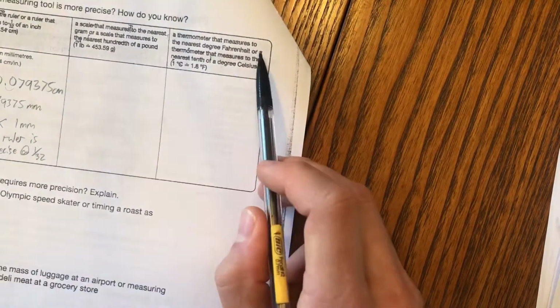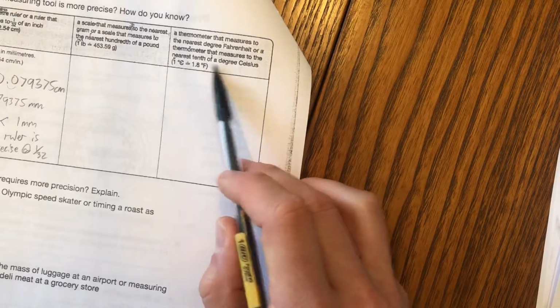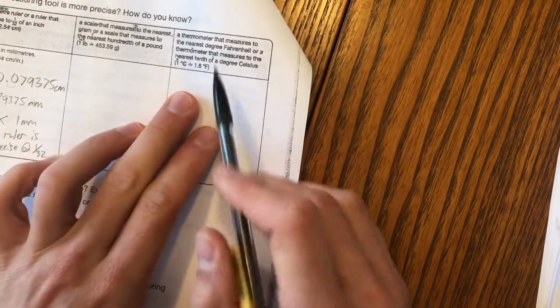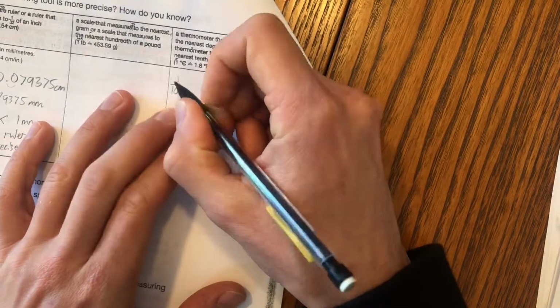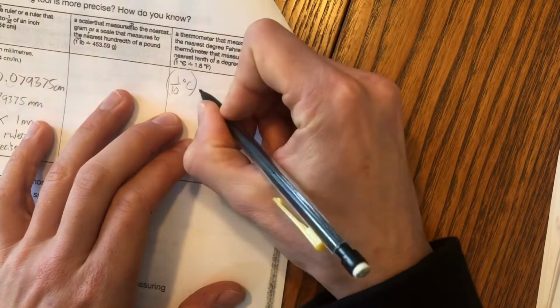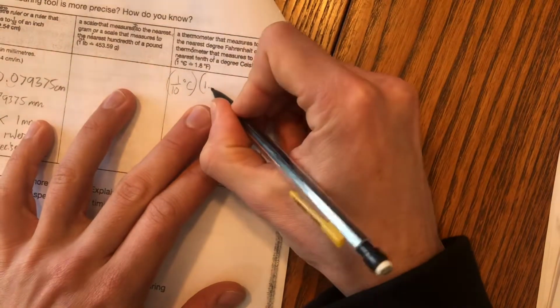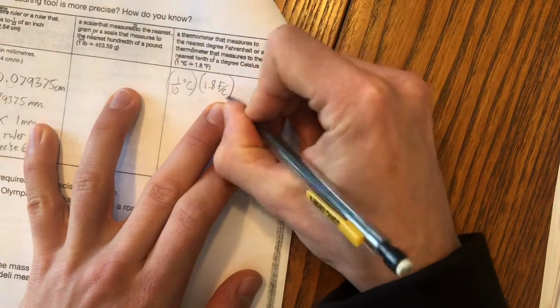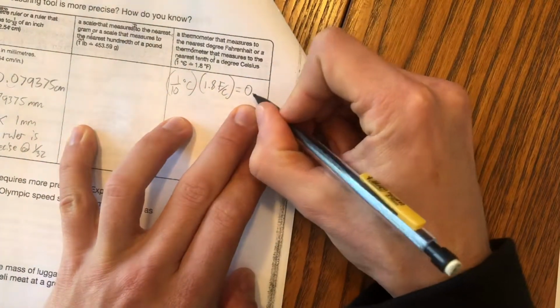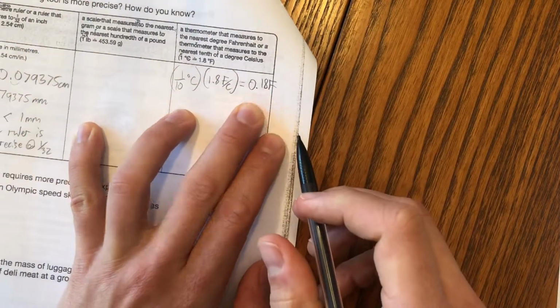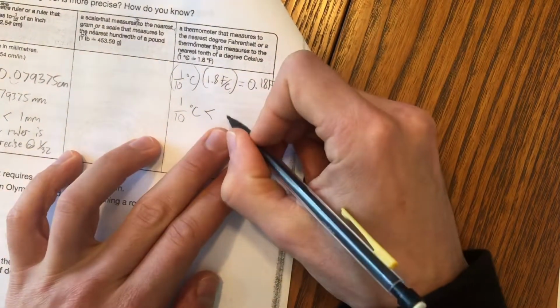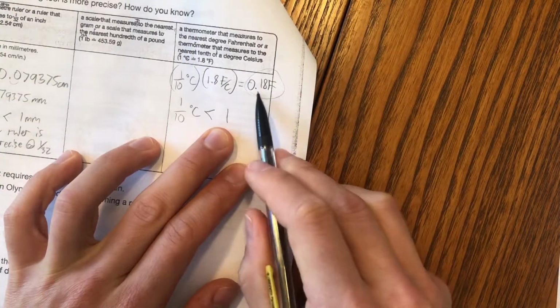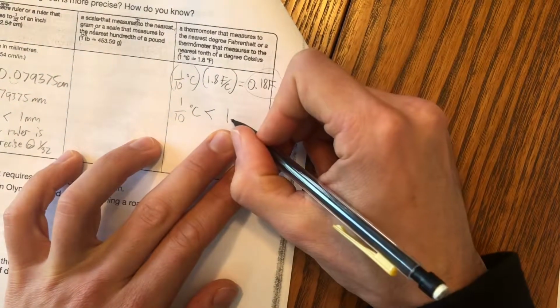Okay, you guys do the middle one and I'll do the last one. So a thermometer that measures to the nearest degree Fahrenheit or a thermometer that measures to the nearest 1/10 of a degree Celsius. And they gave us the conversion here. So we have to convert it. 1/10 of a degree Celsius times 1.8 is our conversion to get it to Fahrenheit equals 0.18 Fahrenheit. So 1/10 degree Celsius is less than 1. It is less than 1 because it's actually 0.18. Is less than 1 degree Fahrenheit.